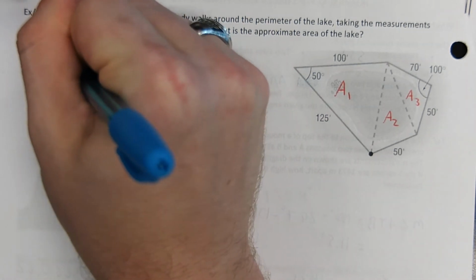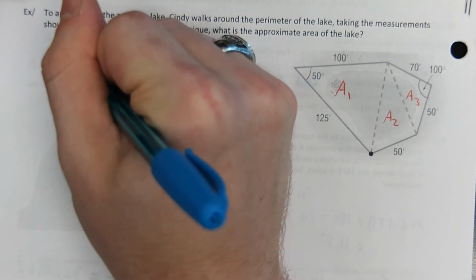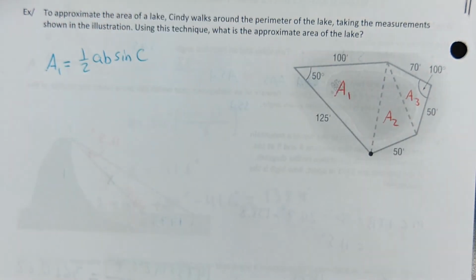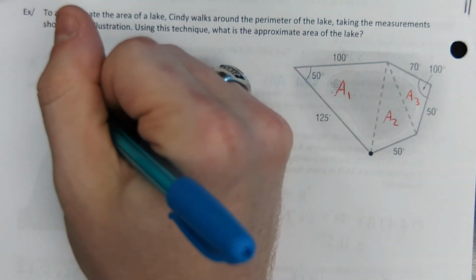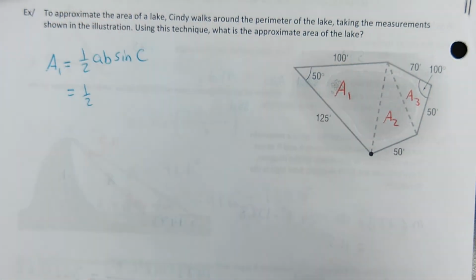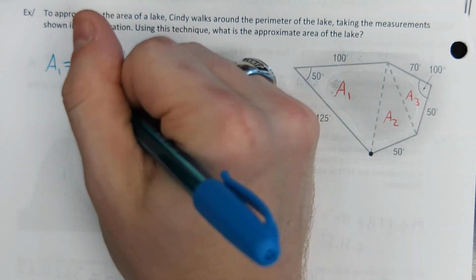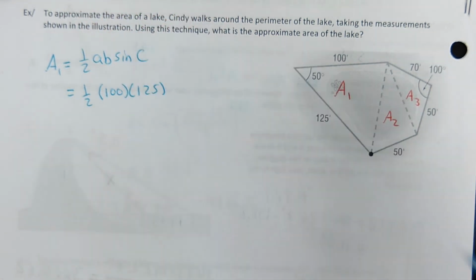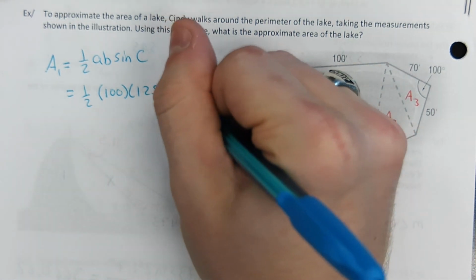Area 1 can be found using 1/2 AB sine C because I have side angle side. So area 1 is going to be 1/2, 100, 125, sine of 50 degrees.